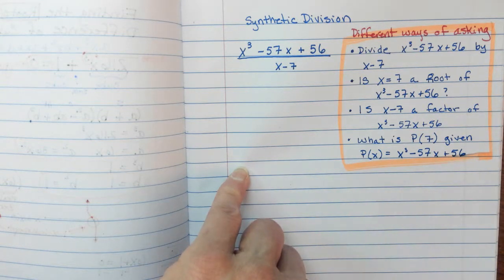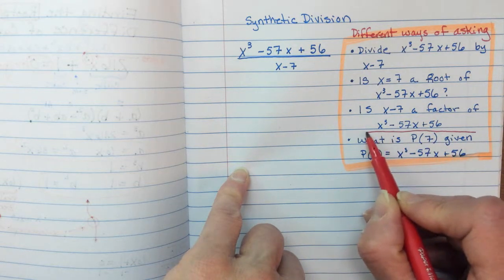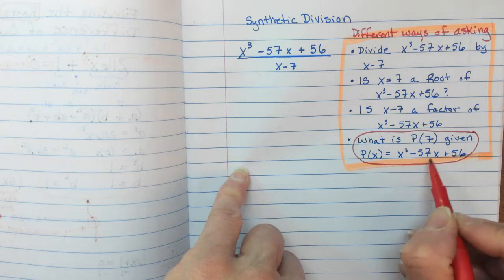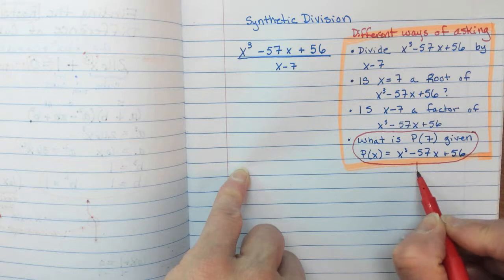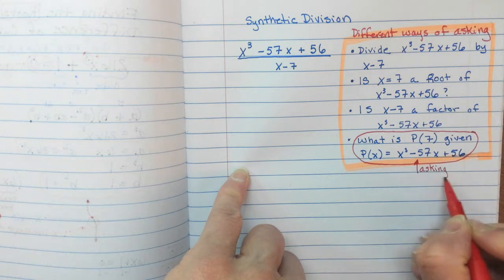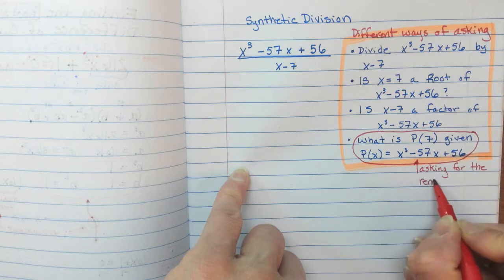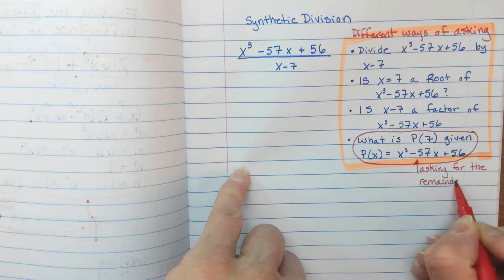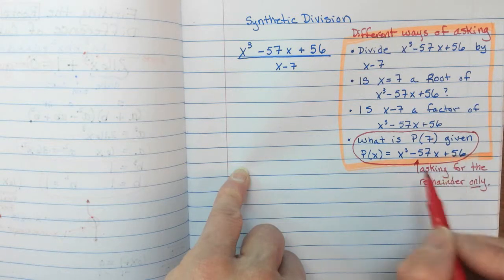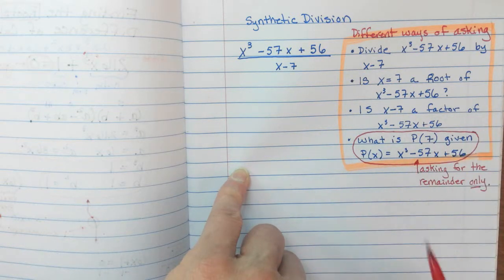On this last one here, this is a special condition. And we're going to look at this in just a second. So this one here is a little different from the others. This here is asking for the remainder only. Okay, so there's also another way of doing that, but since we're talking about synthetic division, we're going to look at all these.